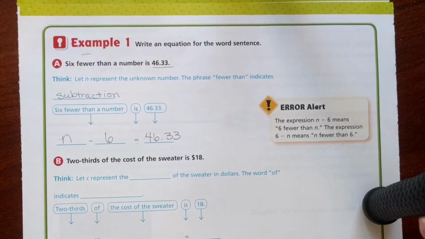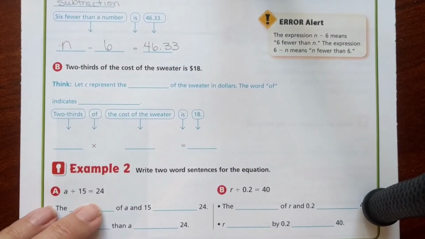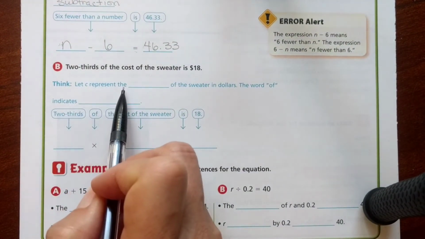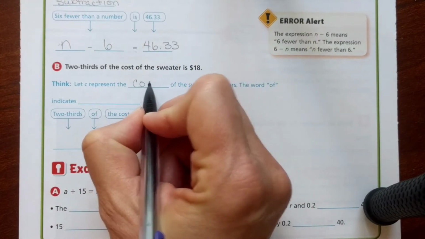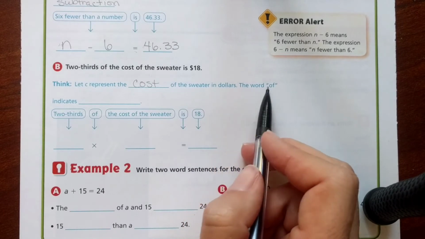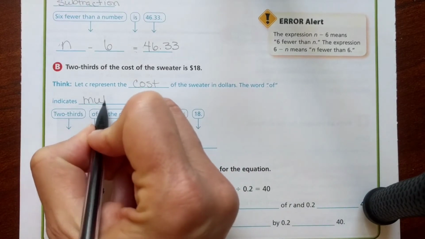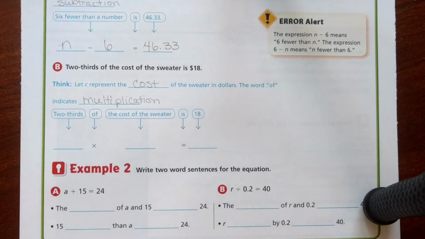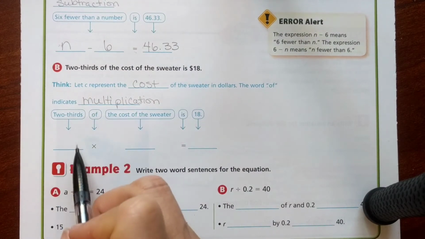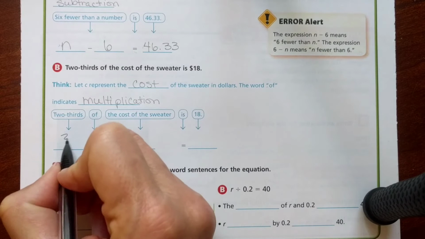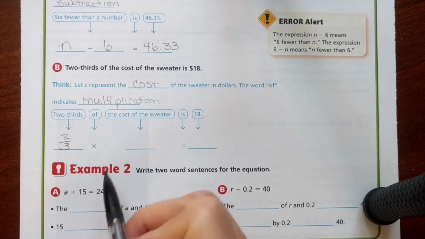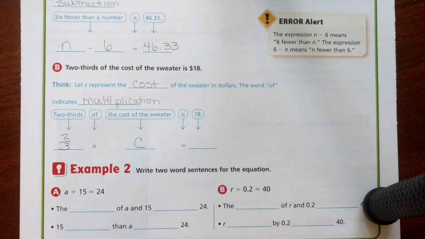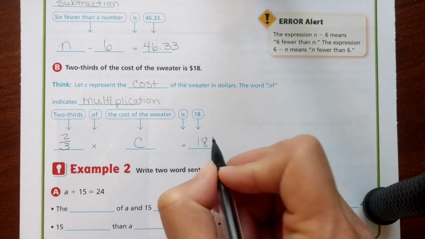All right, 2/3 of the cost of a sweater is $18. Let C represent the cost of the sweater in dollars. The word of indicates multiplication. If that's not on your list from lesson 7.3, add it to your vocabulary list of operations. So 2/3 of the cost of the sweater, which was C, is 18.